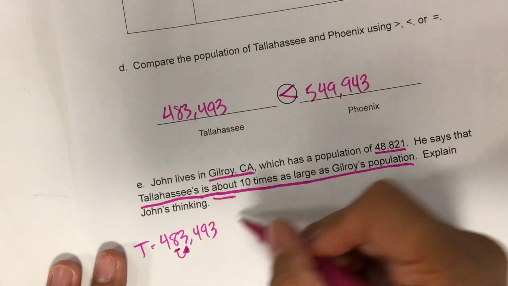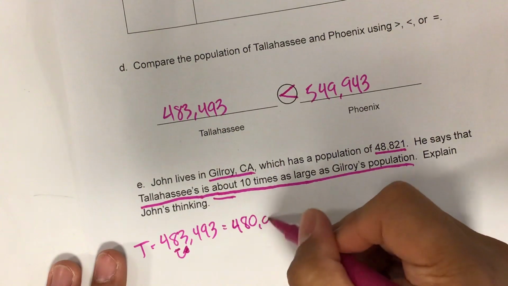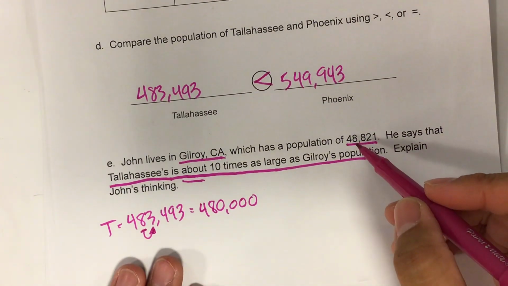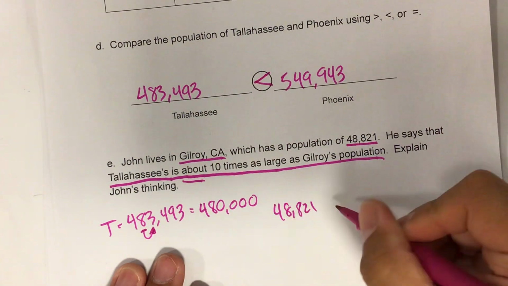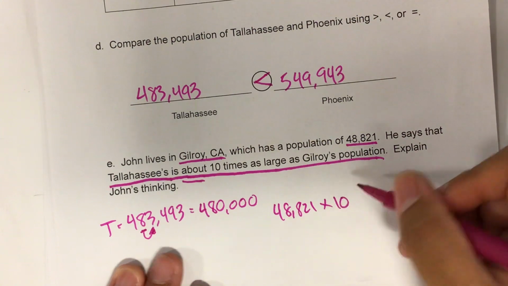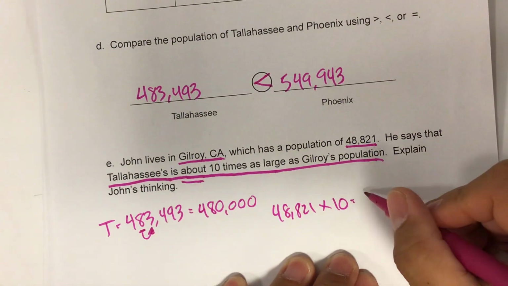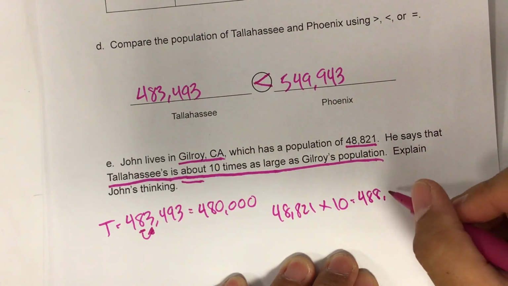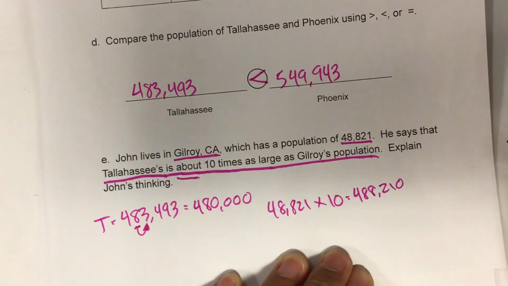But by rounding there, I'll round Tallahassee to be about 480,000. So if I take the population of Gilroy at 48,821, I multiply that by 10, because it says it's about 10 times. I'll get an answer of 488,210.